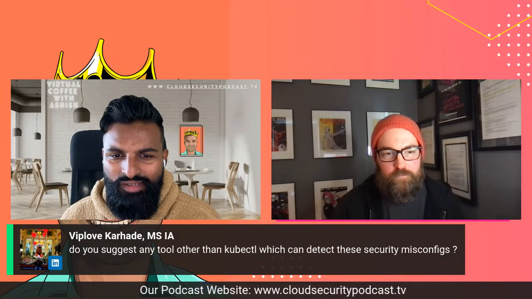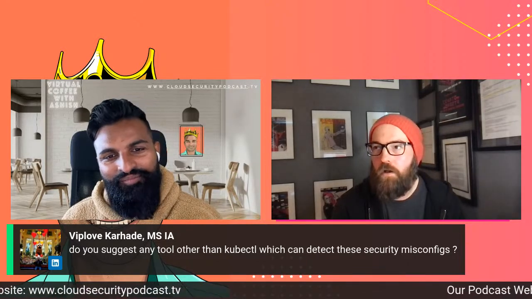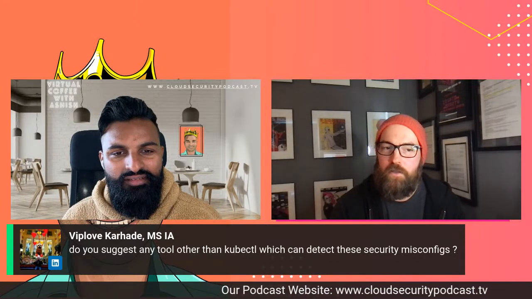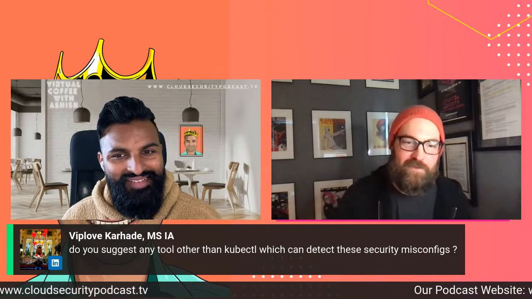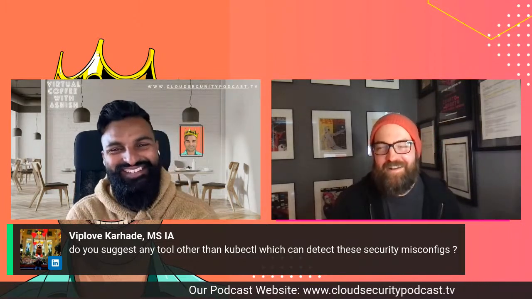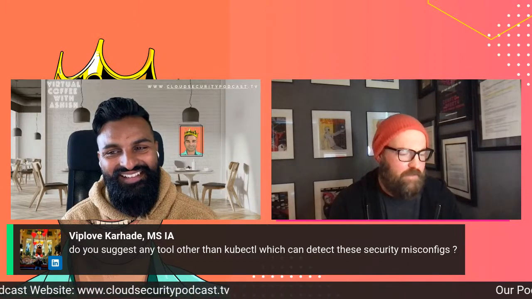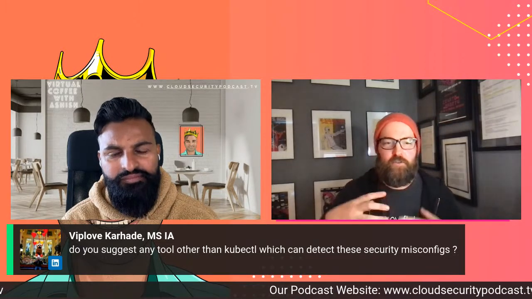I've got a question from Miplov. Do you suggest any tool other than kubectl which can detect these security misconfigurations? So there's a lot of new tools coming out to auto scan. What I really like is there's a bunch of tools that help you exploit Kubernetes clusters now. They're almost like the Metasploit of Kubernetes. Oh yeah, I was going to say Metasploit, yes. Yeah. So there's the kubesploit stuff, and Peirates, made by Jay Beale and Guardians, which is designed for attacking and stuff like that.